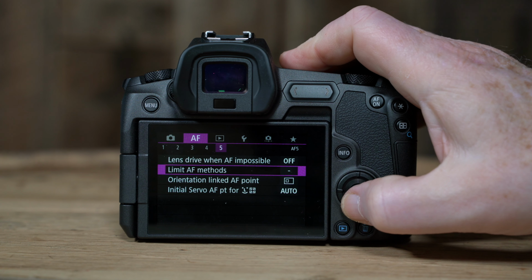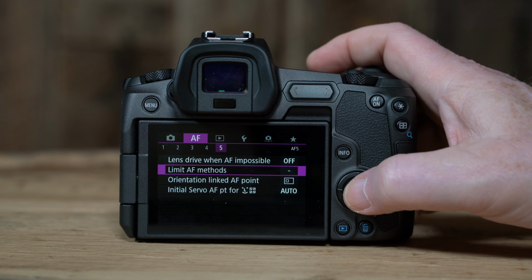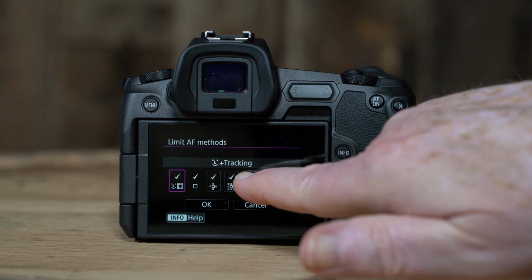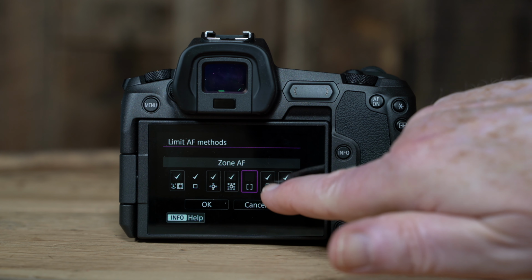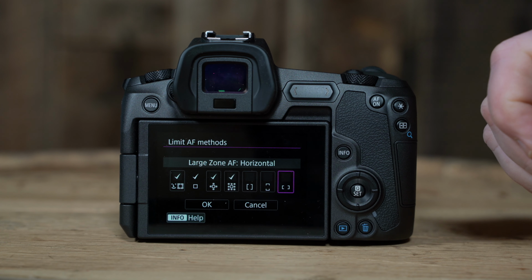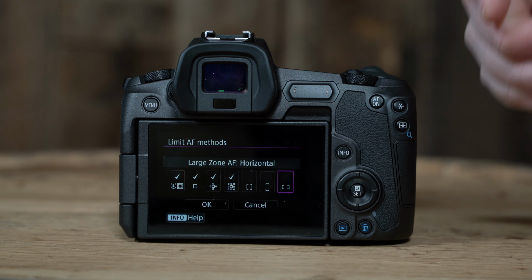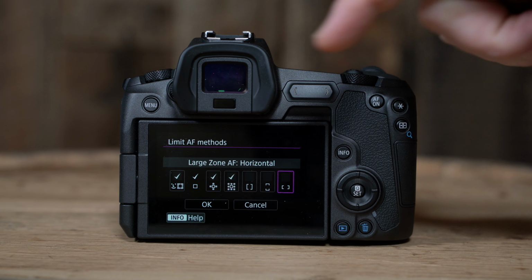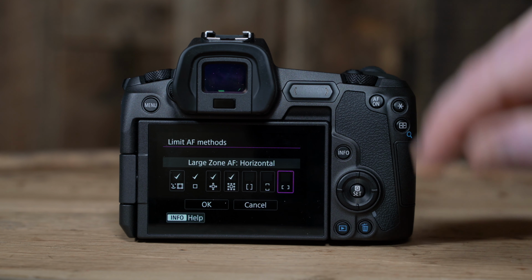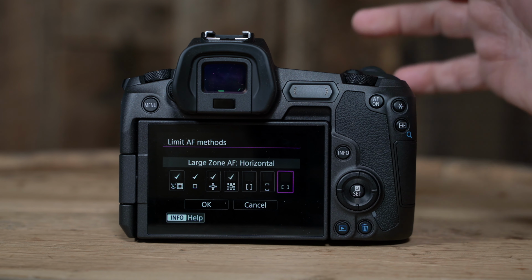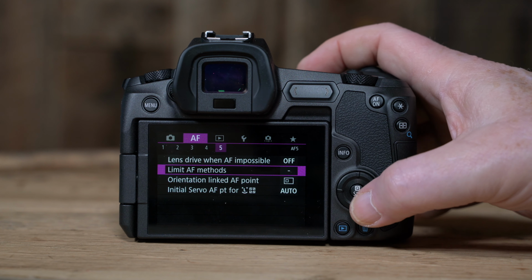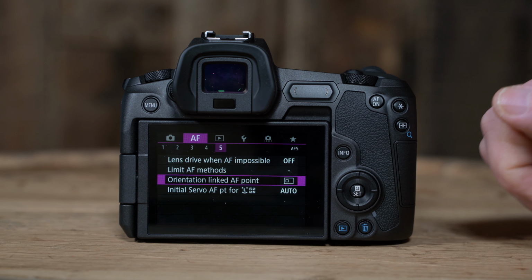Limit your autofocus methods. Now, this is something that will help you shoot faster if you use it properly. If, for example, you never use these three options here, I never do, turn them off. That way, when you scroll through your autofocus options, you only have 4 to go through instead of the 7. It'll give you a much faster way of going through your autofocusing.